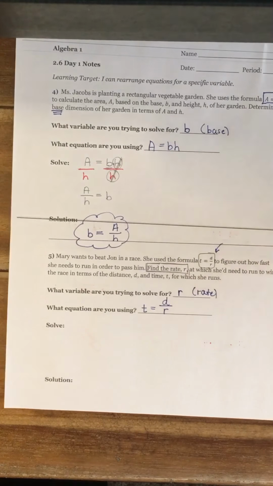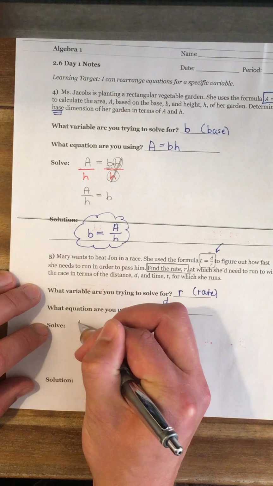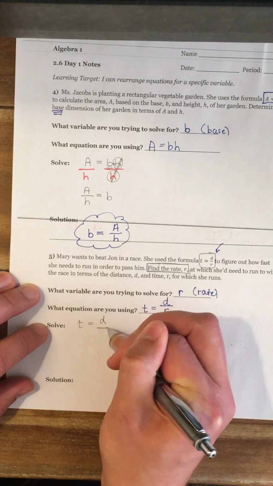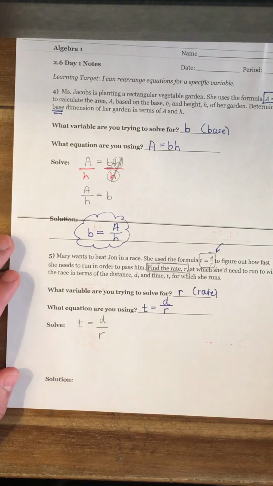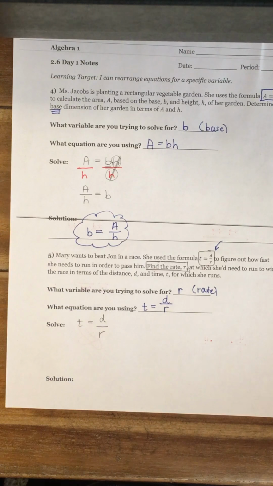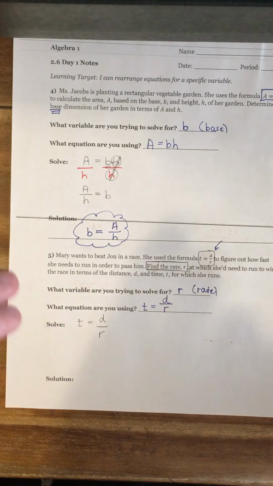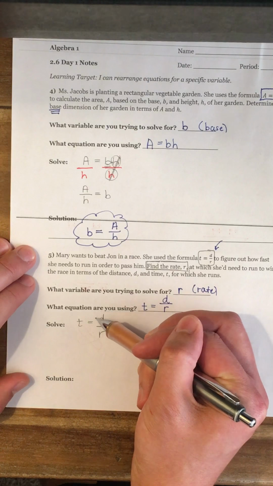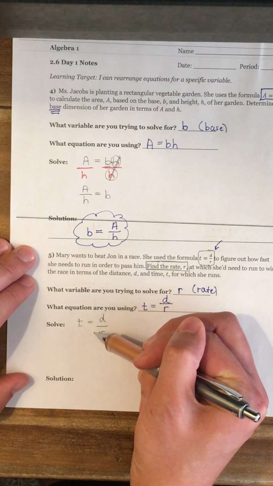Okay, so let's take this equation: t equals d over r. Again, we're trying to get r by itself. There is more than one way to solve this problem, but I think everyone will understand this method a little better. We have nothing but a fraction or a ratio on the right-hand side.